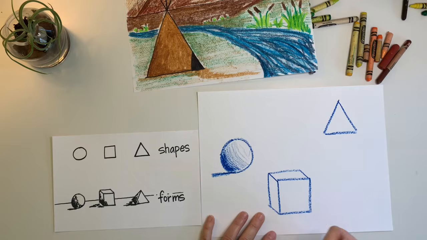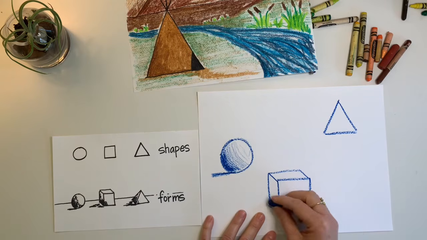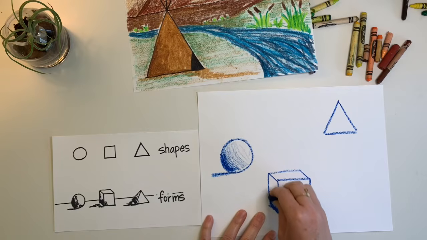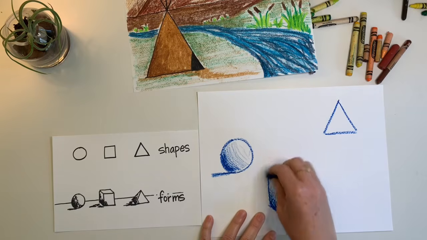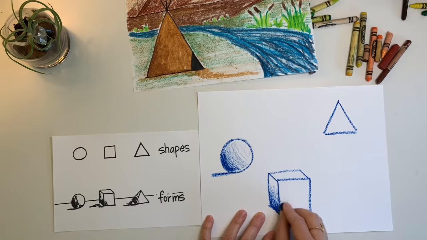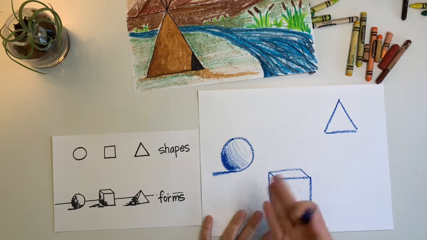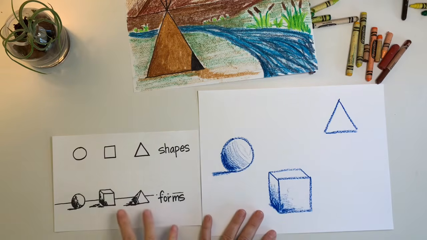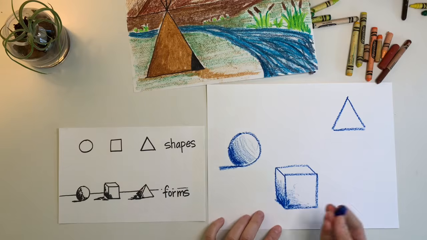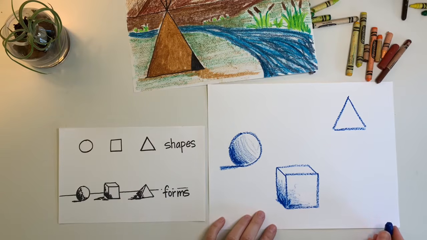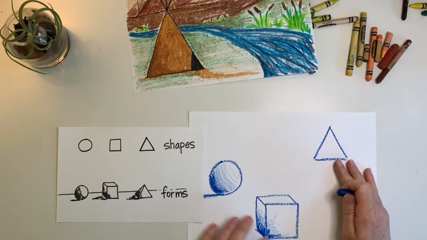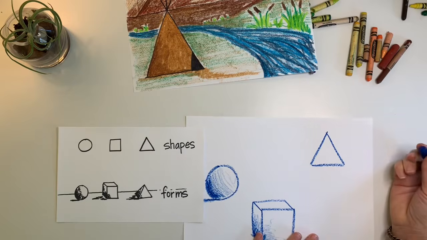Now to give it that dimension, like we have that light shining on it, I'm going to do dark, medium and light. And I can do a little dark down here, medium and light. A marker is not the best to use for this because you can't get that light hand to it. Now let's come to our triangle and we're going to turn it into a pyramid.